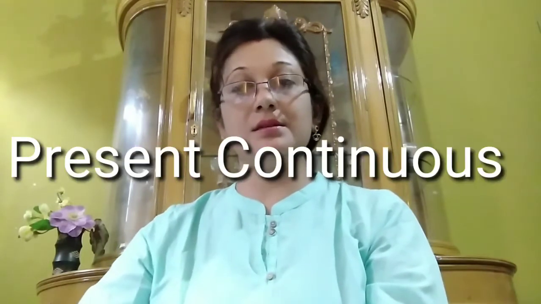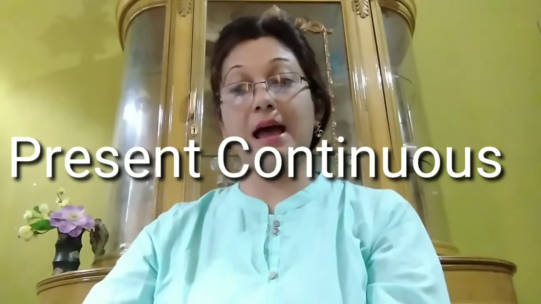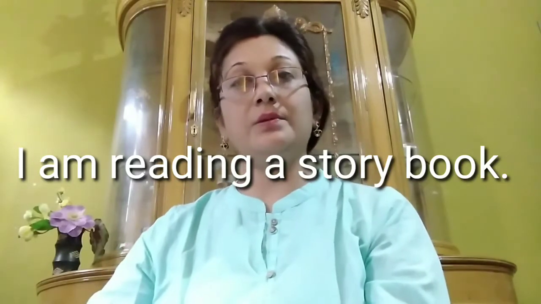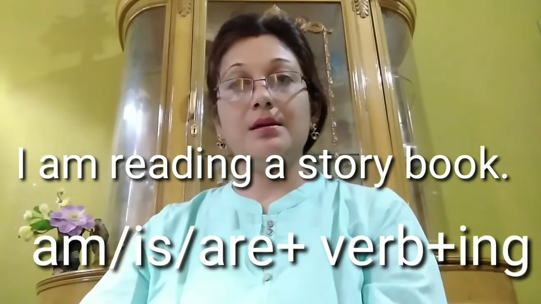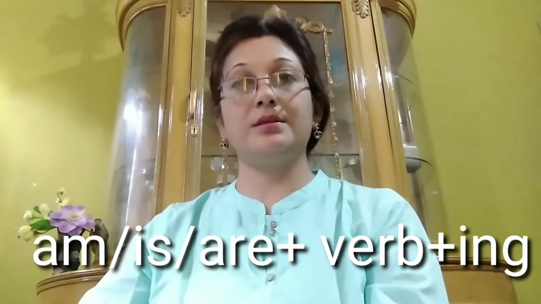Next, present continuous tense is used to express an action which is still happening at the time of speaking. When you're reporting something, when you're speaking something, it is still happening. Yes, I am reading a storybook. So I'm still continuing reading it. Okay, my sister is crying. My mother is cooking. All these are in the present continuous tense. That is, the action is still continuing.